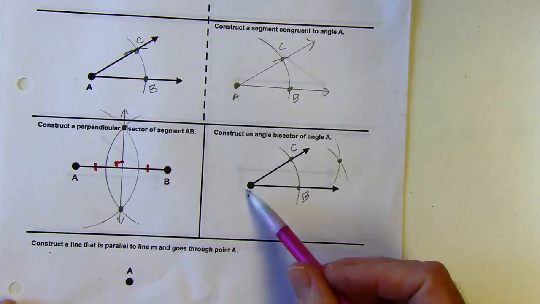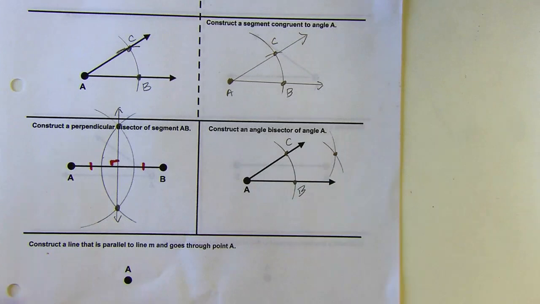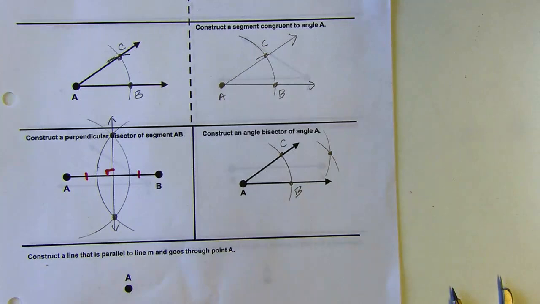So now all I need to do is draw either a line or a ray or a segment that goes through from A to that point. I'm going to make mine a ray.